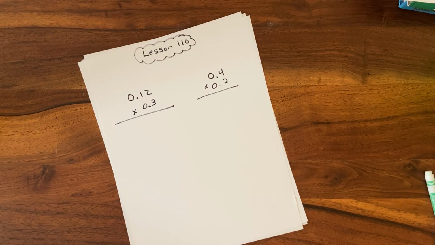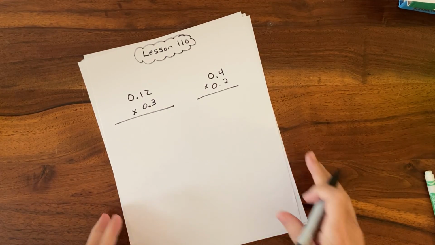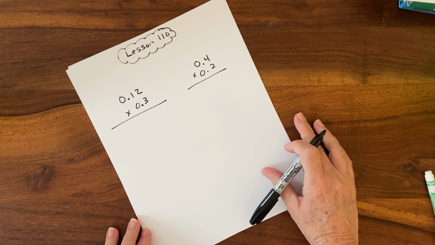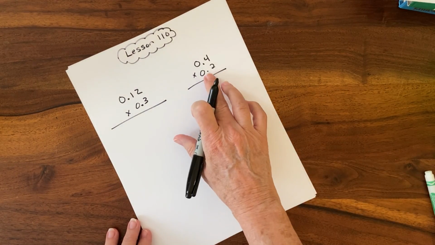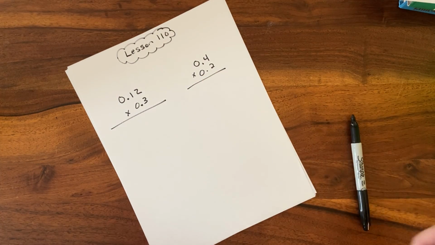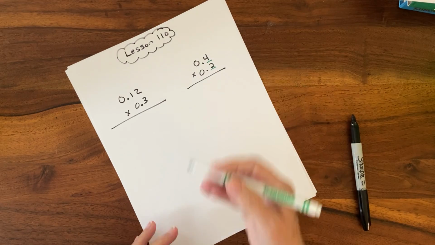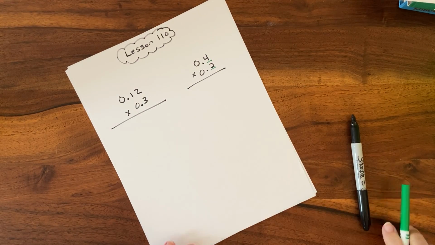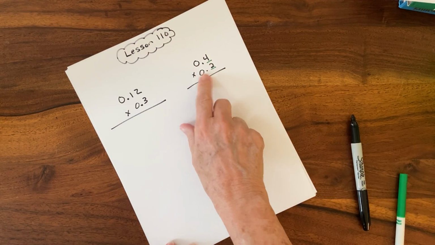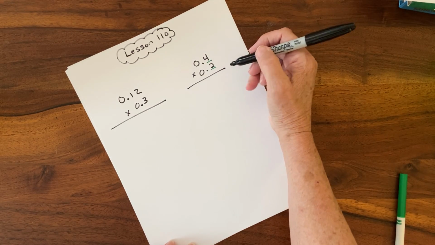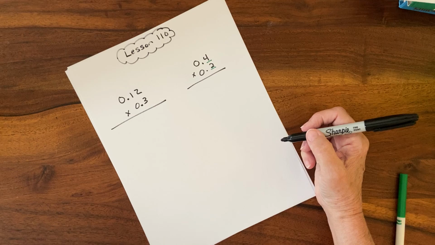Okay, lesson 110. And this is a continuation of multiplying decimal numbers. So, remember when I said we're multiplying decimal numbers, I want to require you to draw a line under all the numbers that are behind the decimal point. Okay, so we're going to start with this one. So there are 2 decimal places in my problem. So how many decimal places are going to be in my answer?